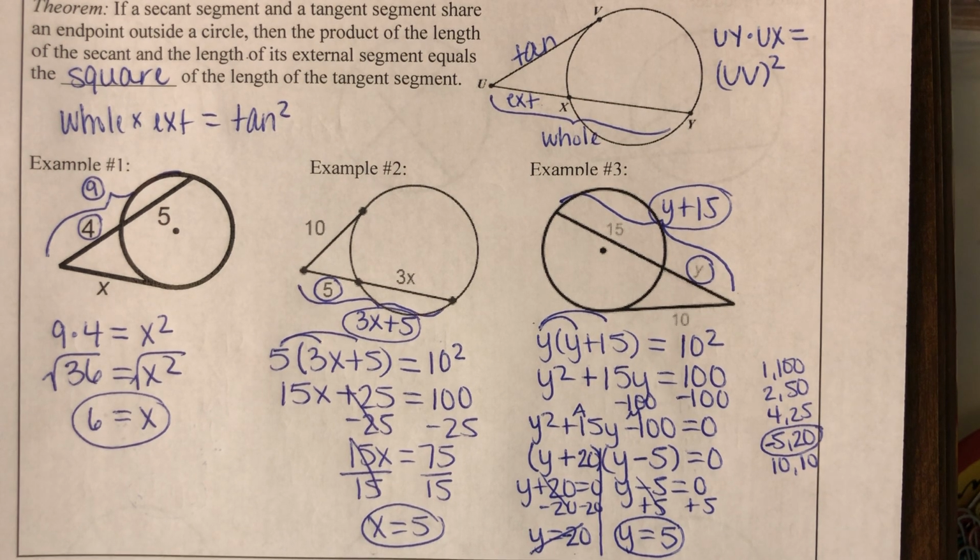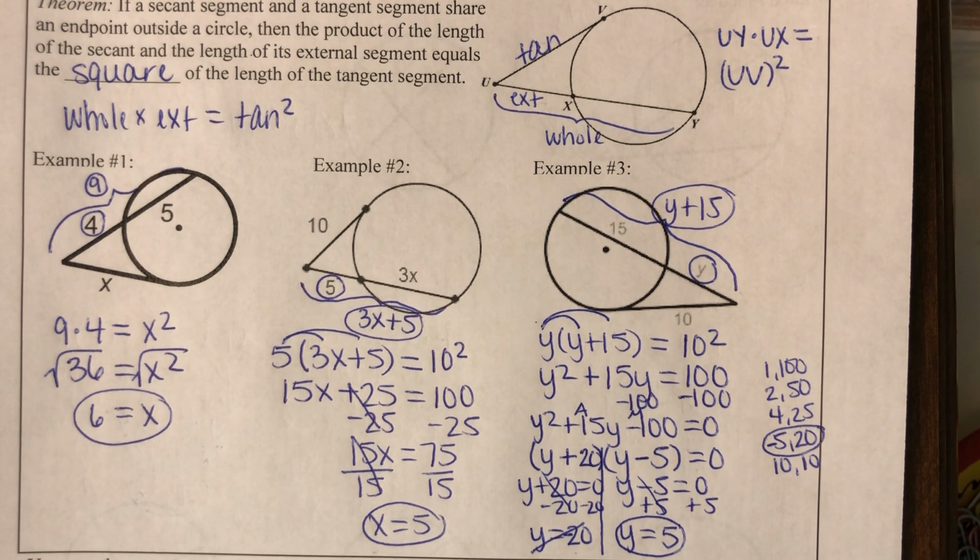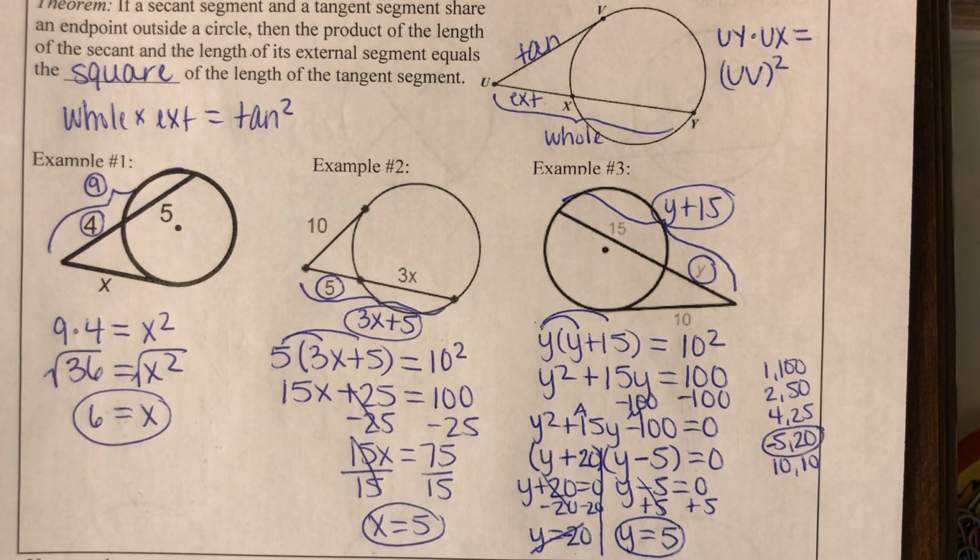Okay, you have 3 of those to practice on your own. And then the last sheet mixes all 3 theorems together to practice it again and make sure you know the difference between all 3. And that's it.